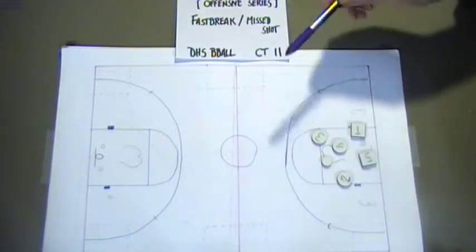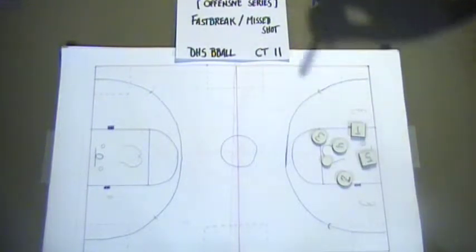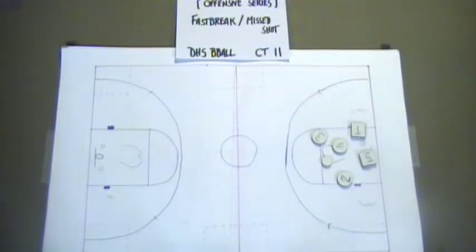Okay, Coach Fenn here again. This is Chalk Talk 11 of our offensive series. Again, our fast break off of a missed shot. In our last video, Chalk Talk 10, we spent a lot of time covering a lot of details and options. I can probably start to talk quicker because most of the explanation is in 10, so pay attention to that.